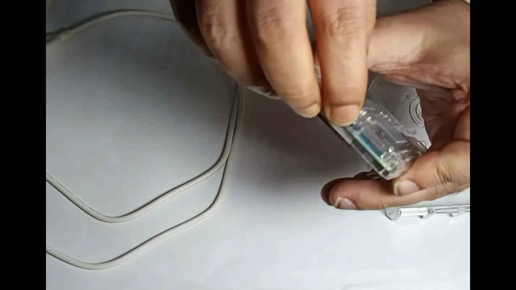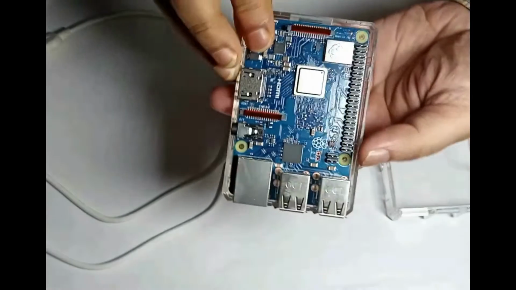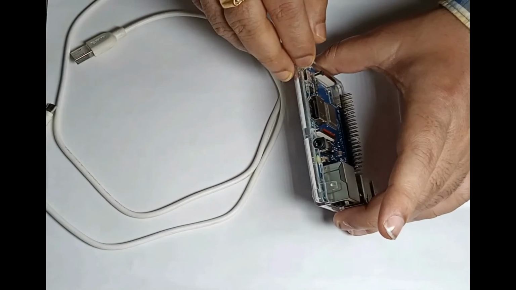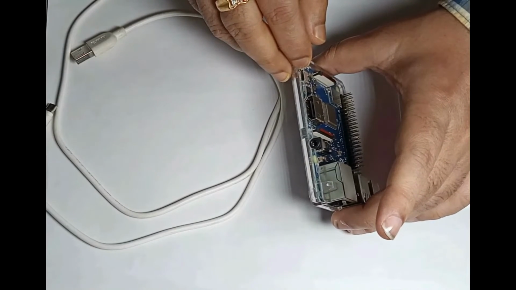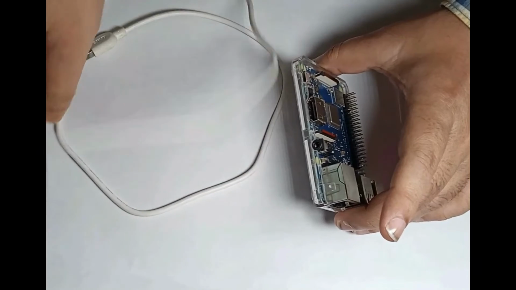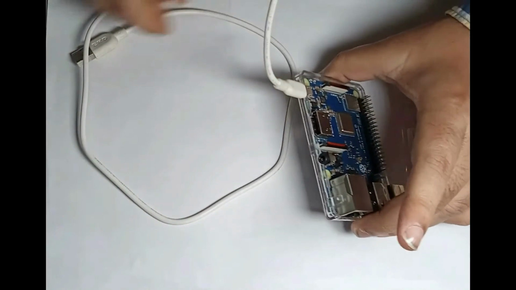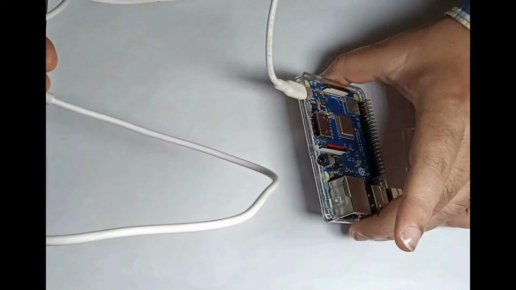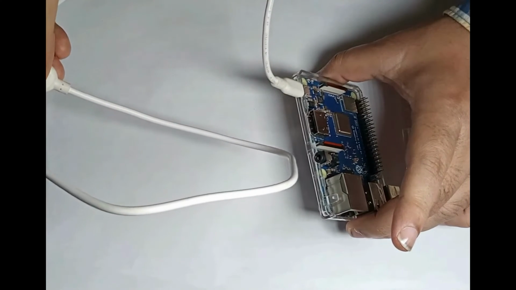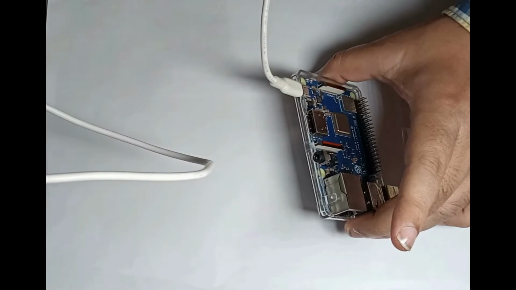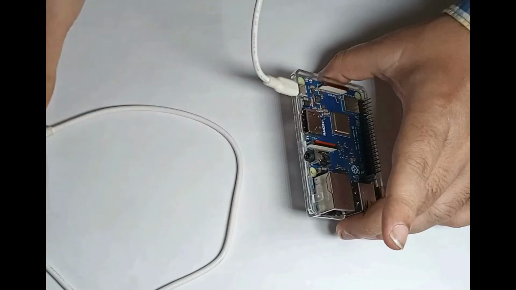That's it. This is the micro USB type B port through which you can connect this wire, and now you can connect this wire to your laptop for getting power.